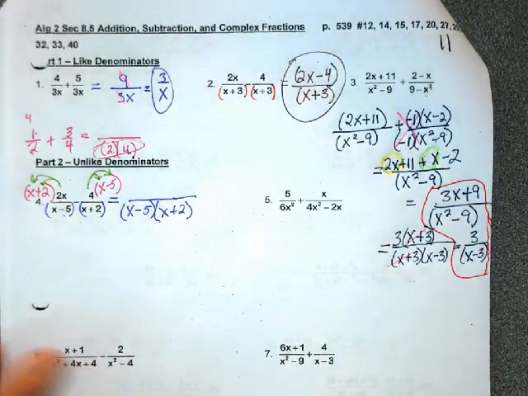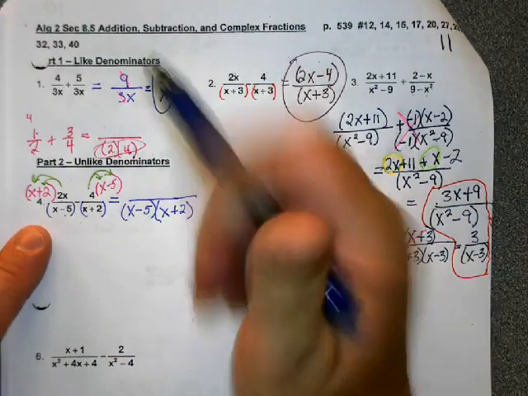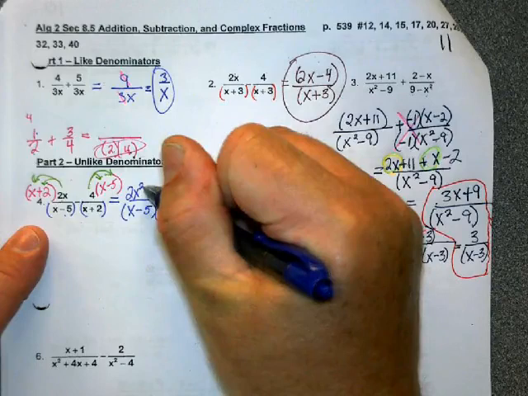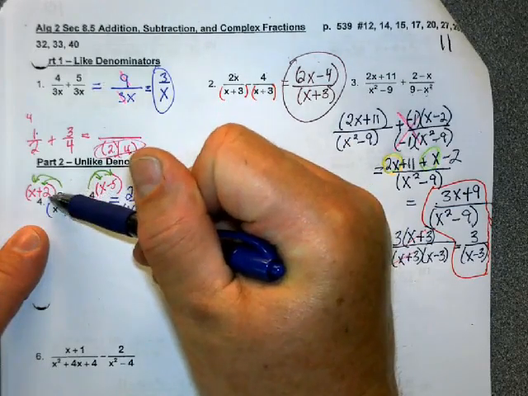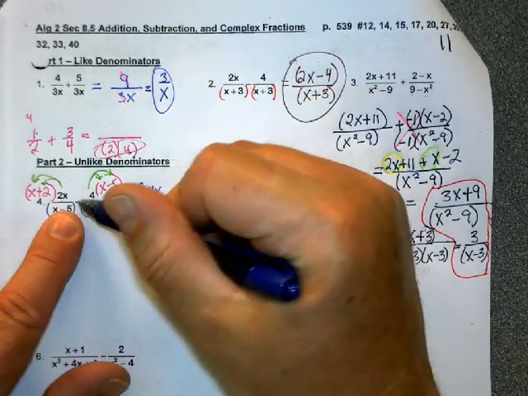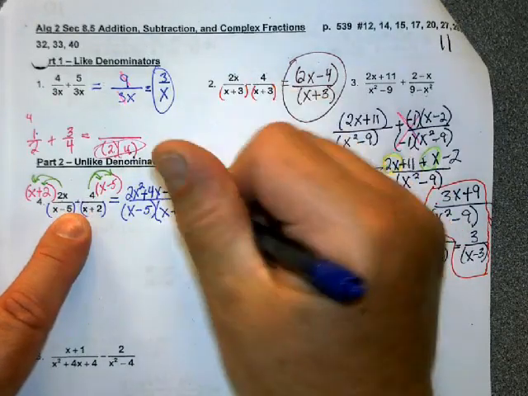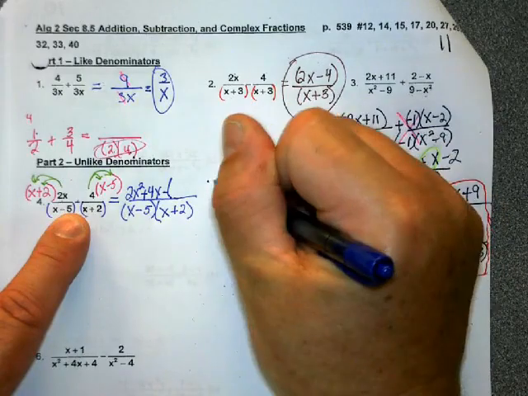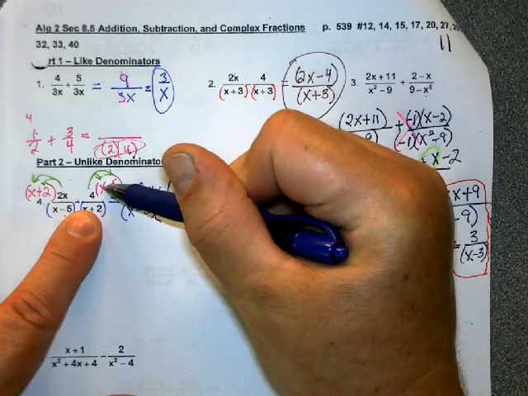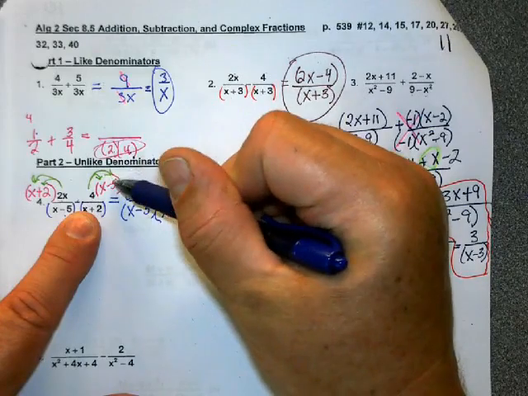Okay, you ready? Okay, 2x times x is 2x squared. 2x times 2 is 4x minus, now watch it because we got a minus sign, so that means we're going to subtract the whole quantity, so we need parentheses. 4 times x is 4x. 4 times negative 5 is negative 20.